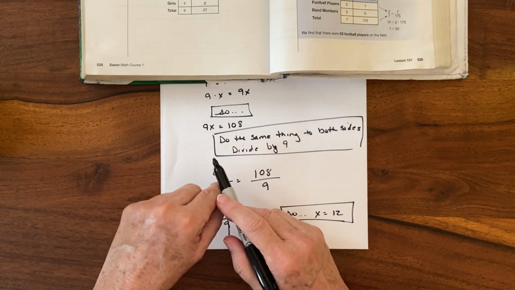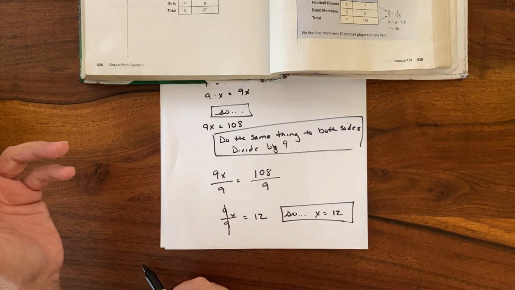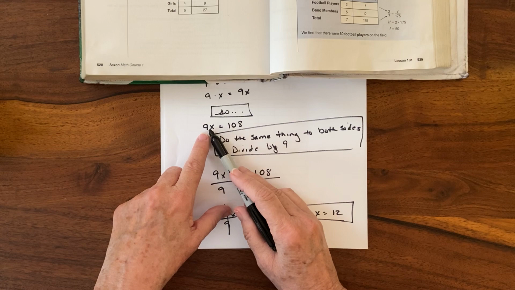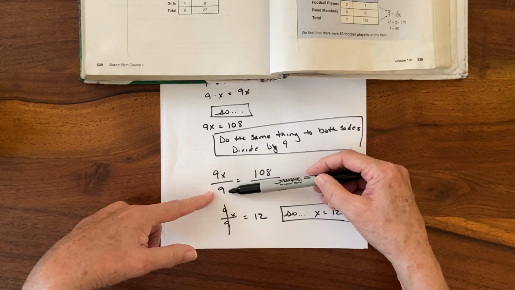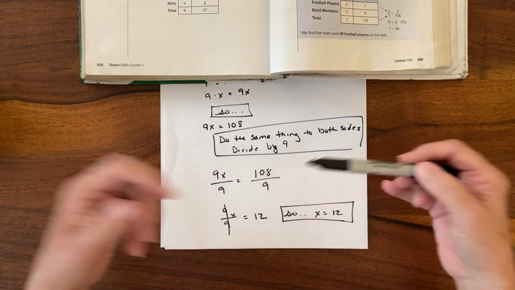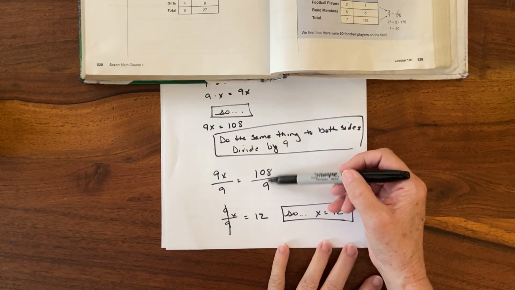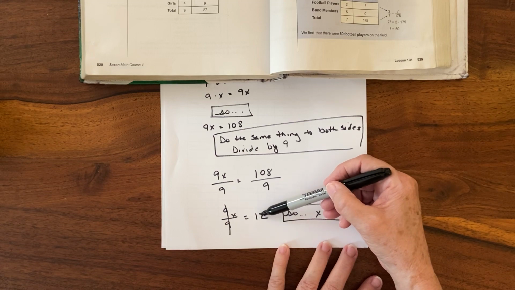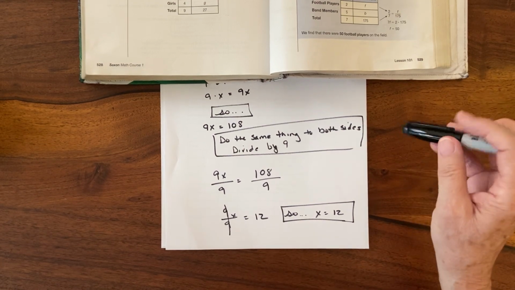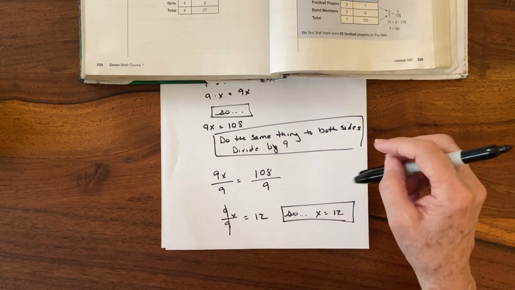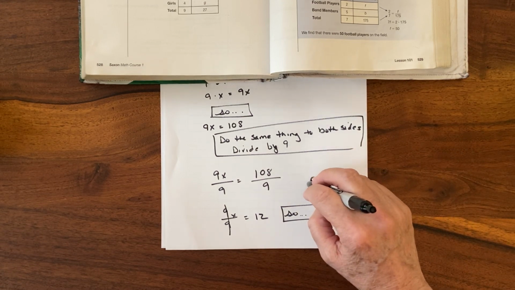I'm isolating the variable. So as long as I do the same thing to both sides, I can change that amount. So I want to get rid of that 9, get x by itself. So I'm going to divide both sides of the equation by 9. 9x divided by 9 and 108 divided by 9. When I do that, I see that 9 over 9 turns into a 1. 108 divided by 9 is 12. So x equals 12. So it's the same thing that I did with the ratio table. If it doesn't work easily, you can always do this.